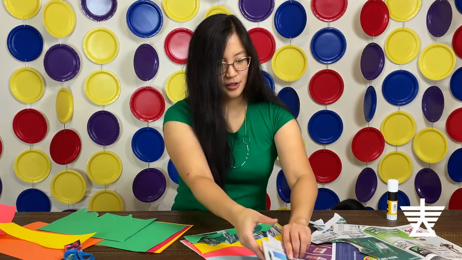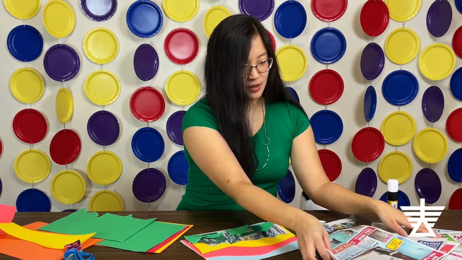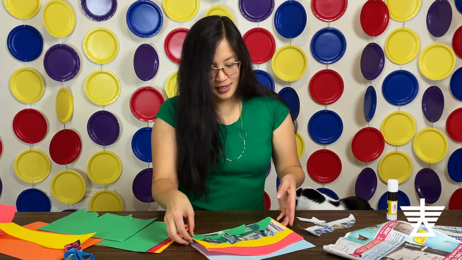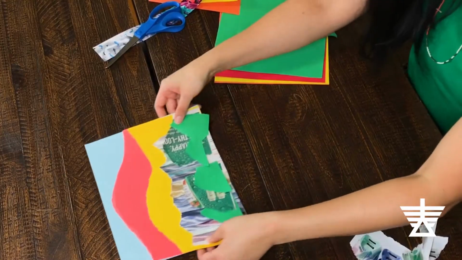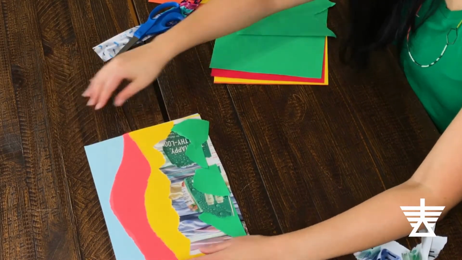Okay, it's getting a little hard to hold up now, so I'm gonna lay it out flat for you to see from above. Here, check that out. Oh boy, some cat hair.